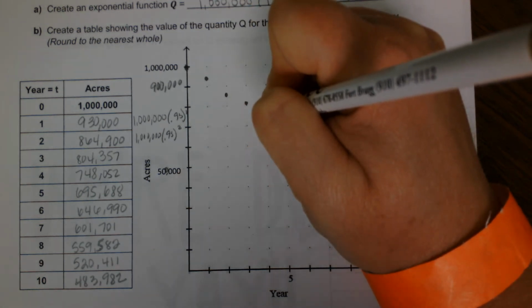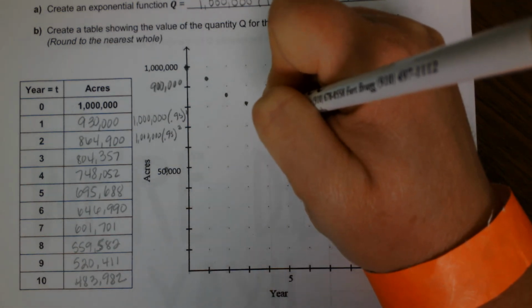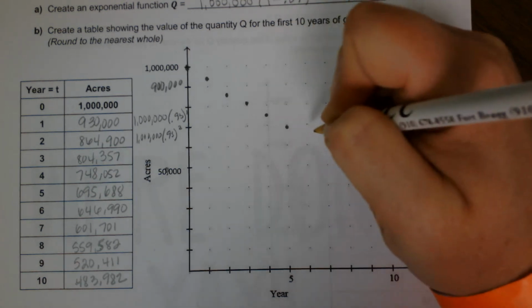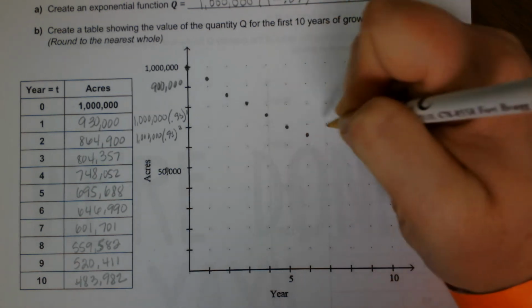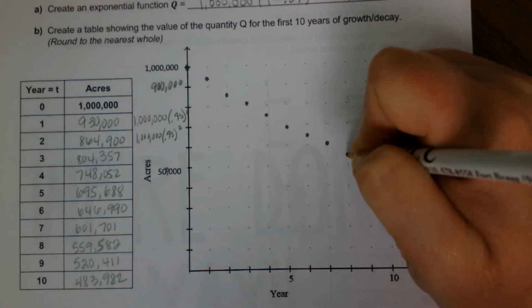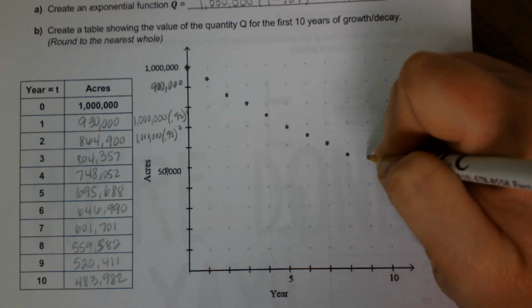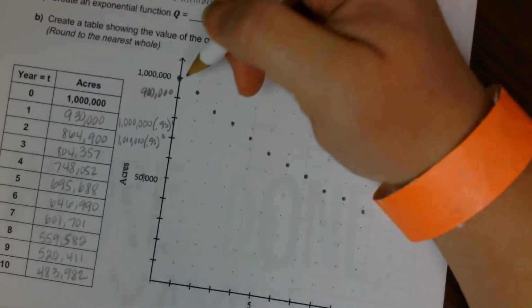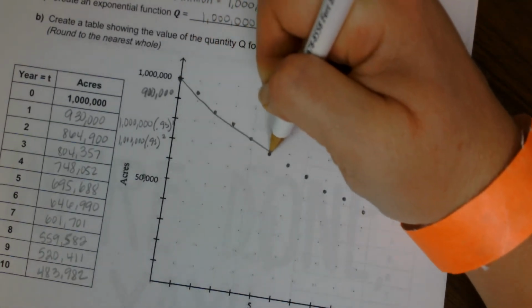748, about 750 here, 695, 646, 601, 559, 520, 483. So again, we see there's a slight curve here.